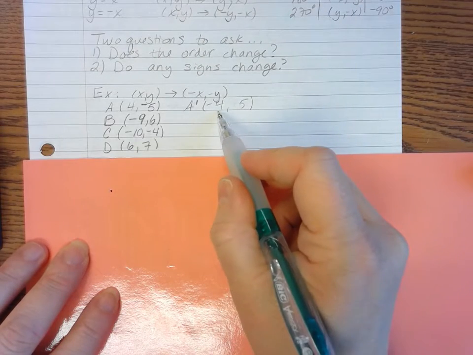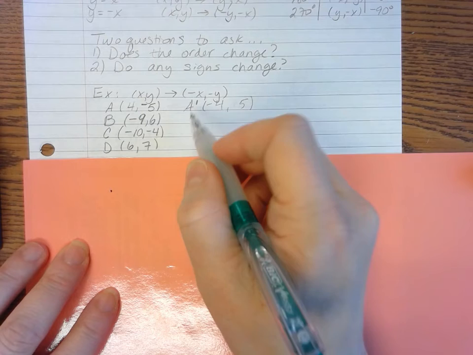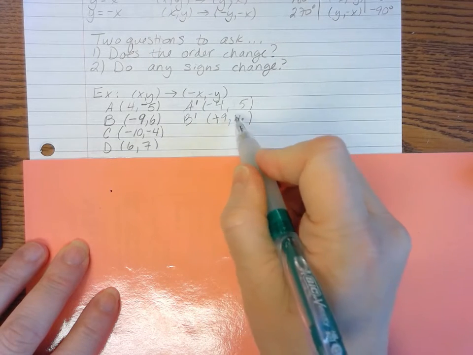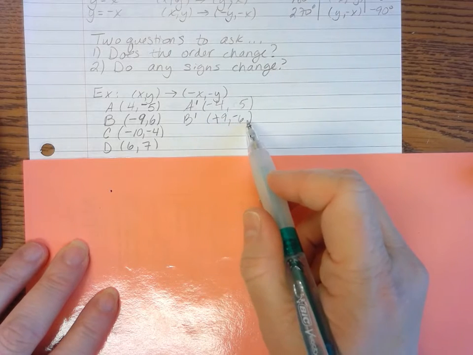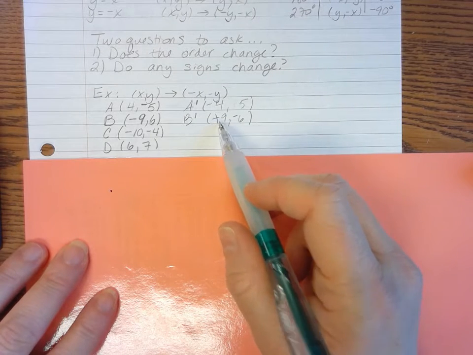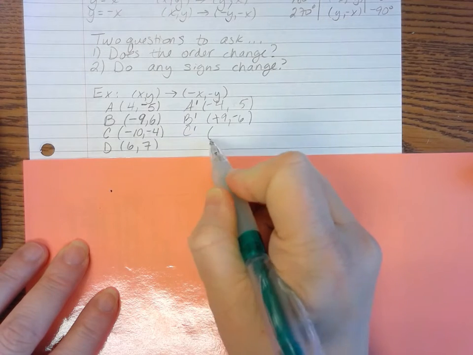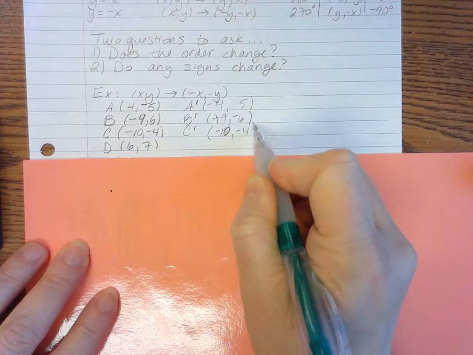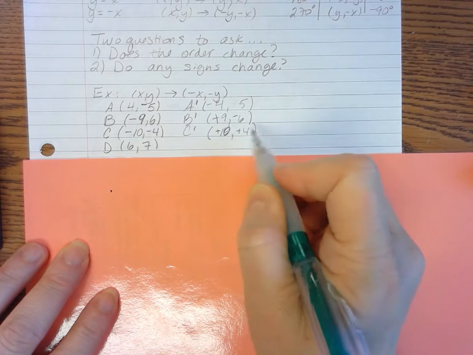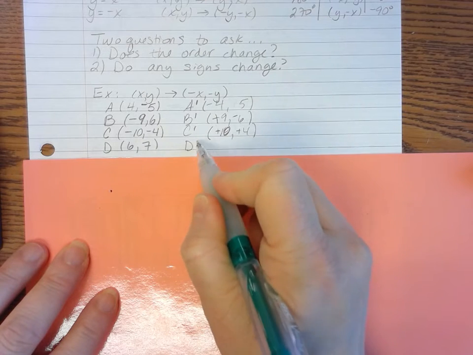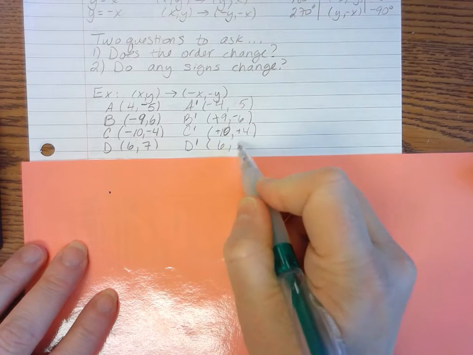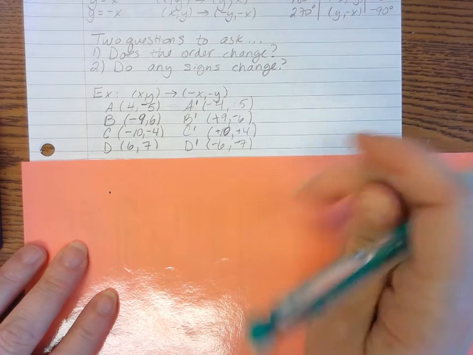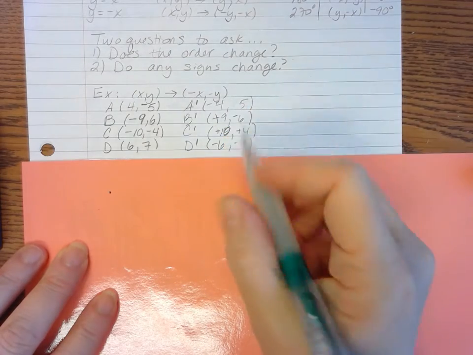And negative 4 would be in the front. So negative 4, positive 5. B prime, order stays the same. Both signs change, so that becomes positive 9 and negative 6. And again, you could erase that plus and make it just a 9. C prime, order stays the same. And then we change both signs. So positive 10, positive 4 would be C prime. And then D prime, order stays the same. And then change both signs. So negative 6, negative 7 would be our answer for that.